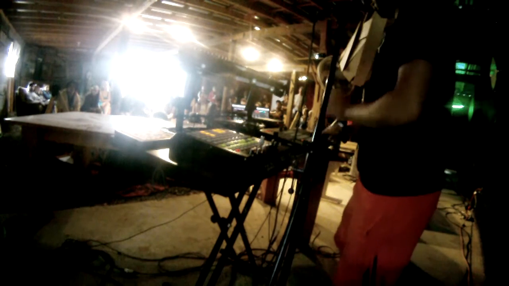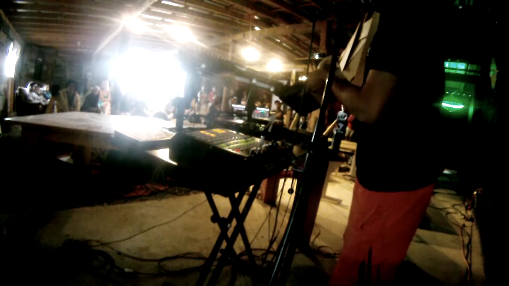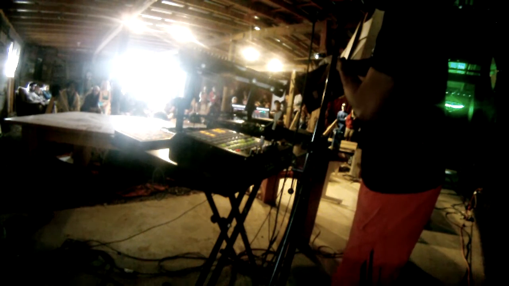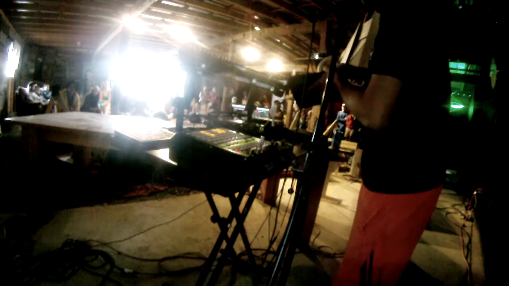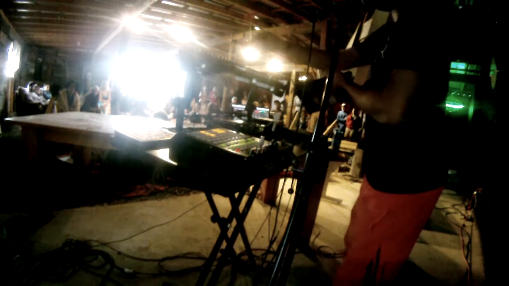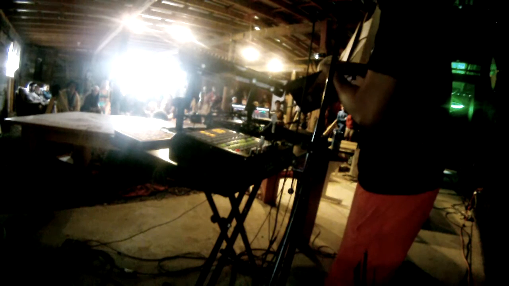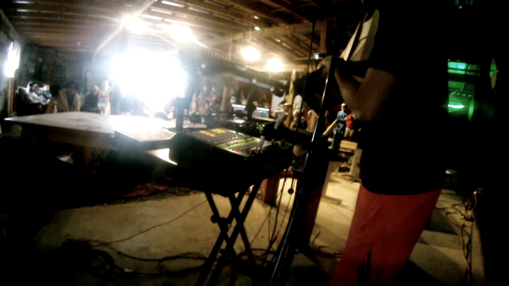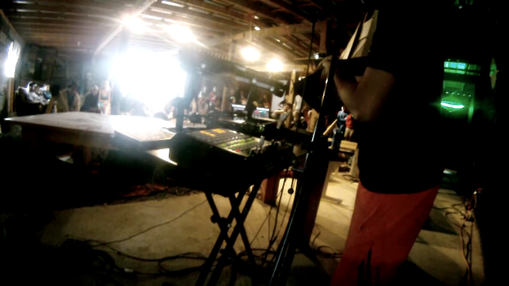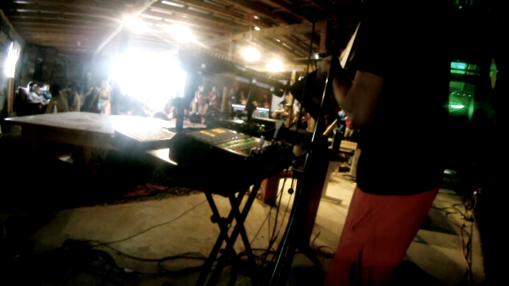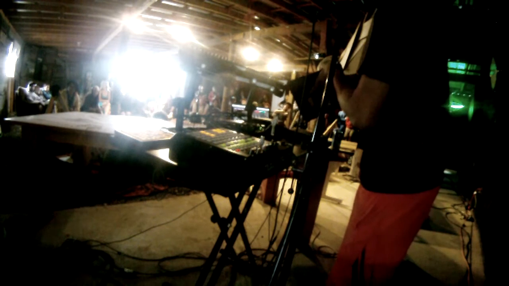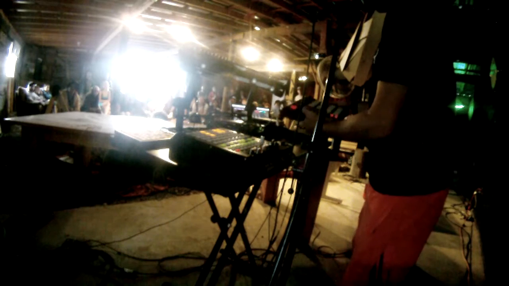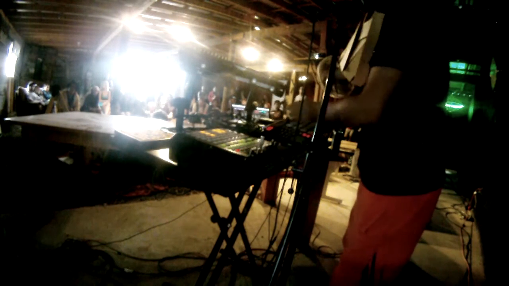I'm just going to hold this up for you so you guys can see what I'm doing here. Let's go down. So that's just a chromatic scale. And with this device here, I can pick any scale I want. So this is a blues scale here. It sounds a bit weird, but it'll sound better once there's an actual beat going.